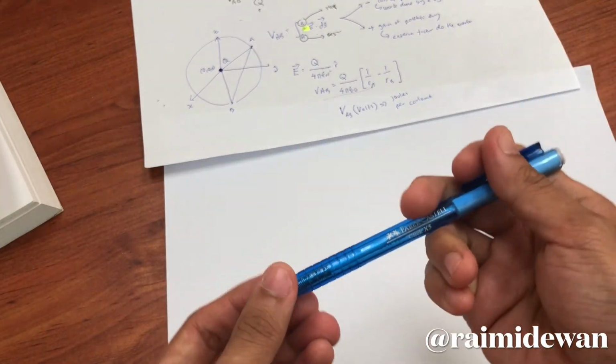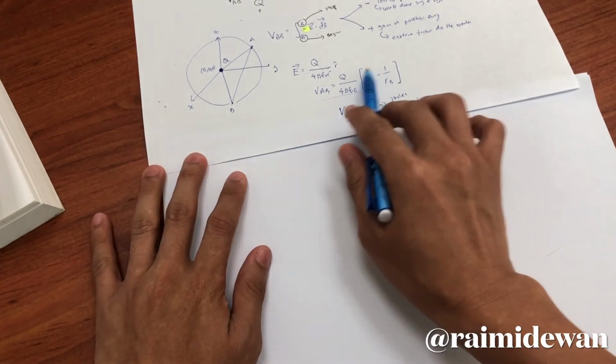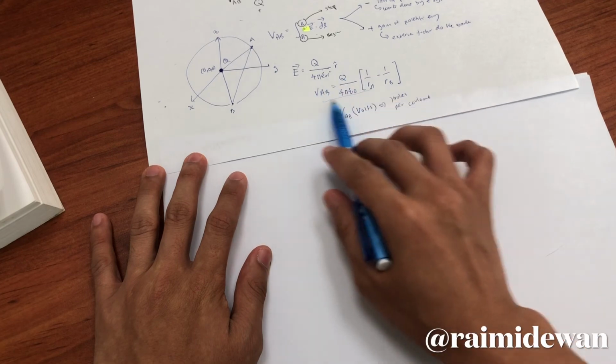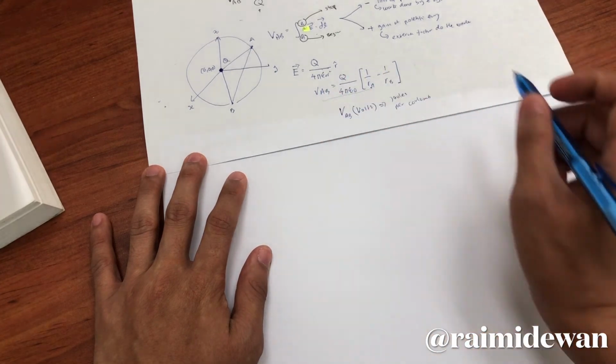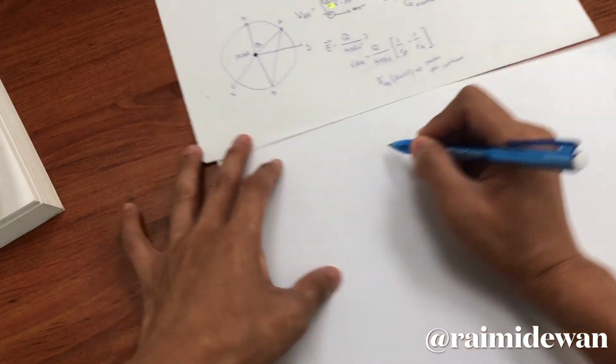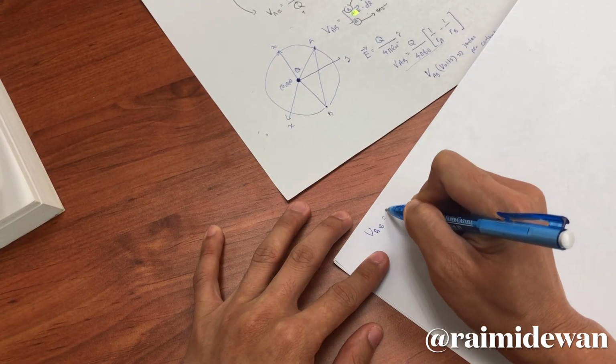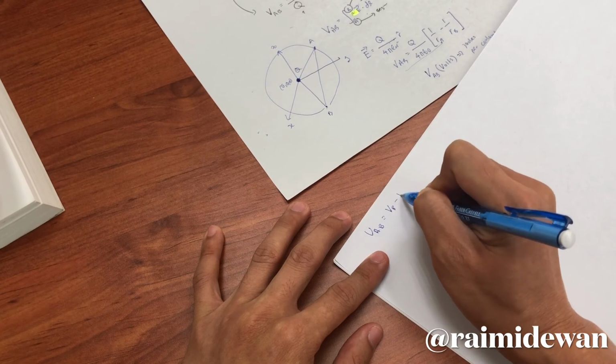Next, from here we have this VAB potential difference. We can also know that VAB can be VB minus VA.